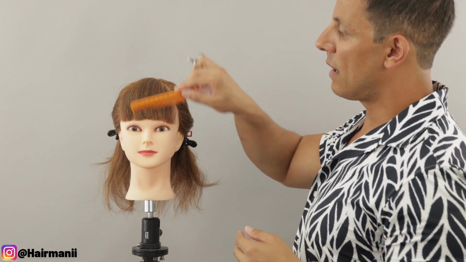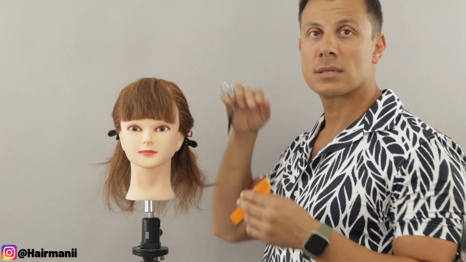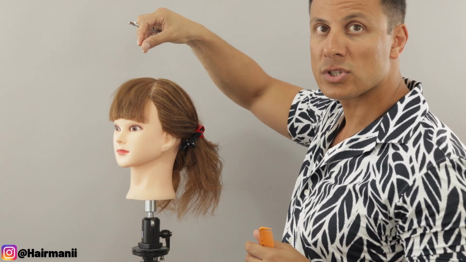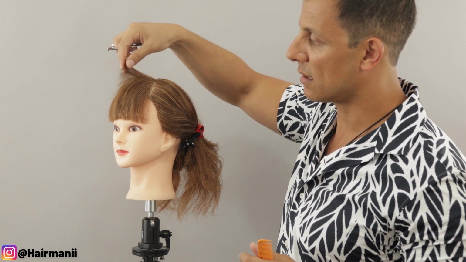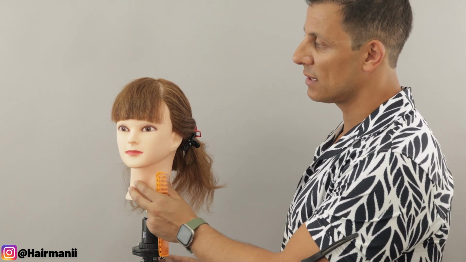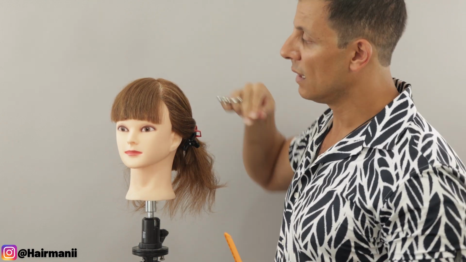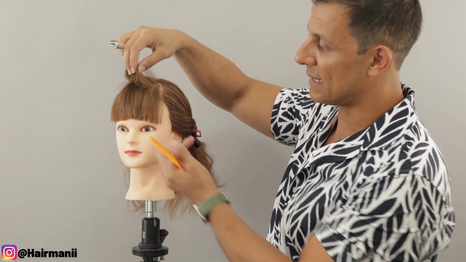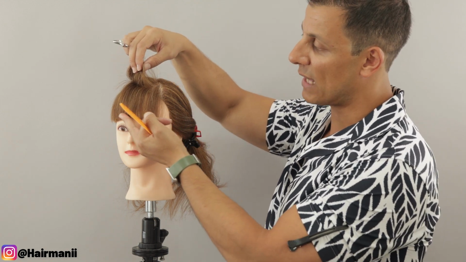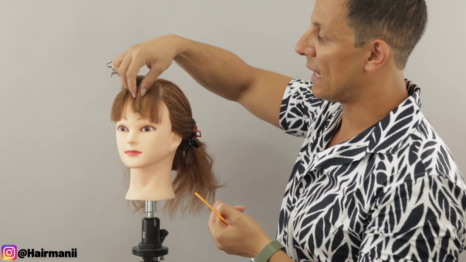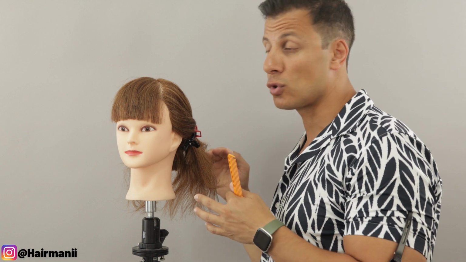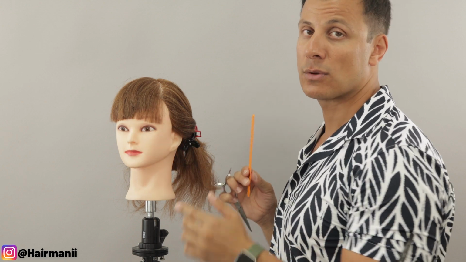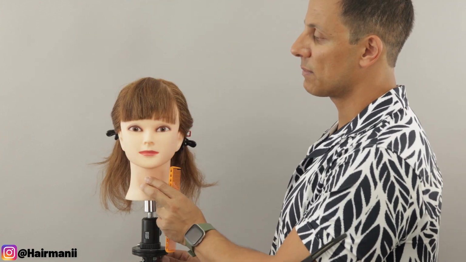Okay guys, so now after we created the layers, as you see here from the side, when you touch the fringe you can see all those layers, and how much less dense it is now than before I cut it. Especially here on the hairline, the density is less, but at the same time we didn't affect the hairline. We kept it more blunt here, and I kept my elevation medium because I didn't want to remove so much. I didn't want to create gaps here, make it very low, and break this blunt look. So what I did was just keep it medium elevation.